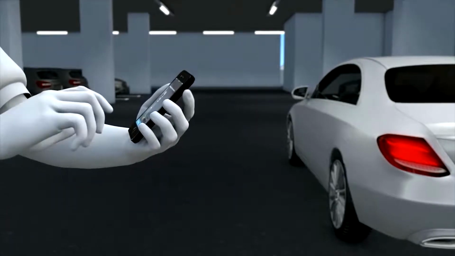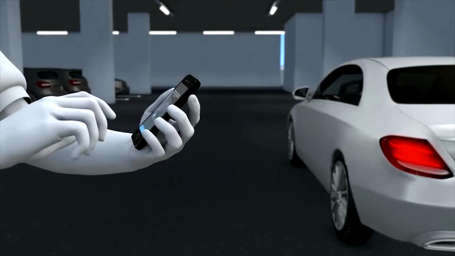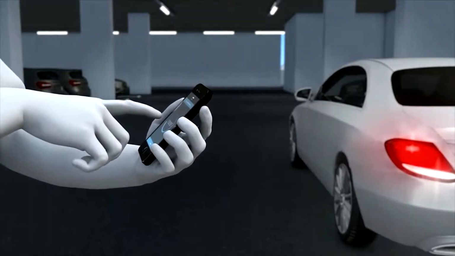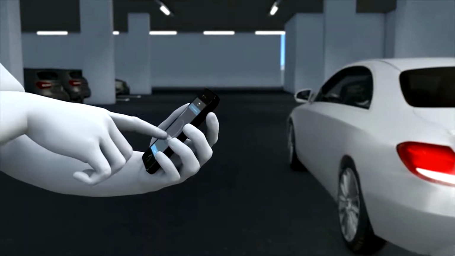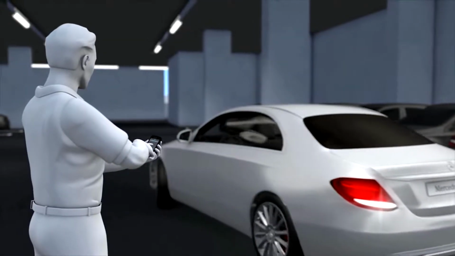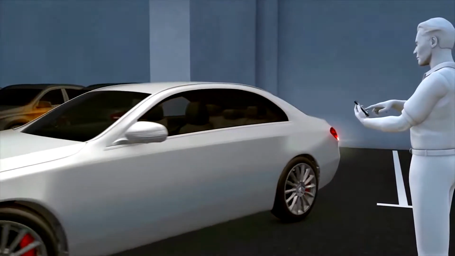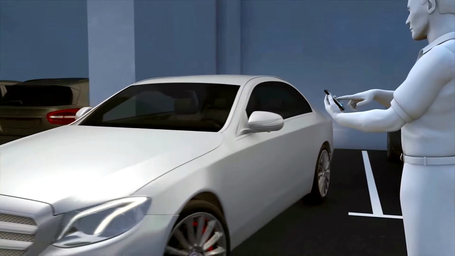Now confirm the maneuver on your smartphone. To start the vehicle, trace the circle shown on the smartphone display with your finger. Once the vehicle has been started, it will maneuver into the parking space as long as you continue to make circular movements on the display or until the parking maneuver has been fully completed.